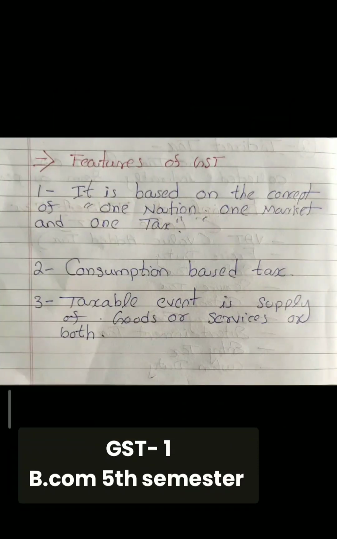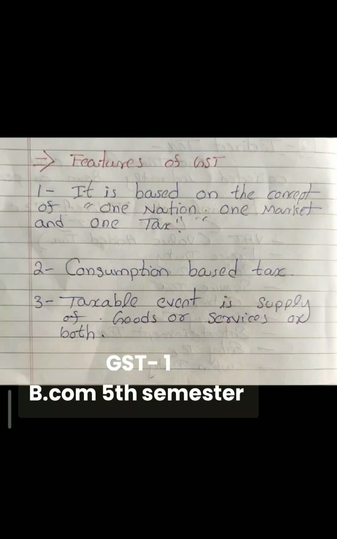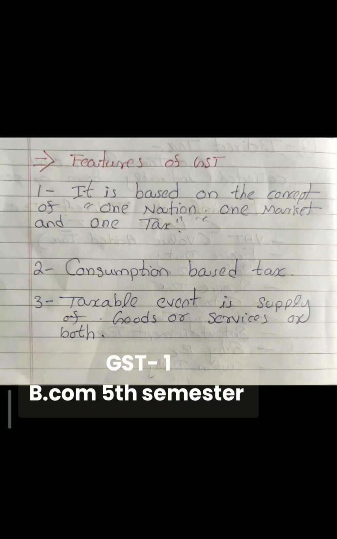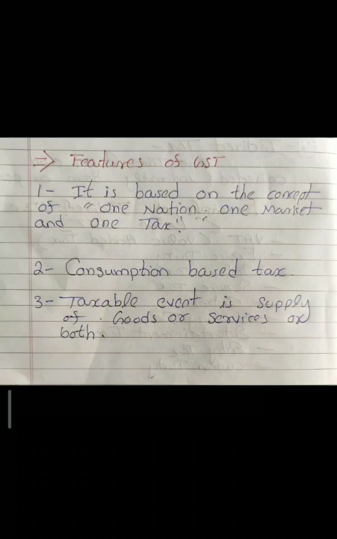Major features of GST, also called the characteristics of GST. First, it is based on the concept of one nation, one market, and one tax, because it has subsumed or merged all indirect taxes, so at present only one indirect tax is applicable in India. Second, it is a consumption based tax. The third one, the taxable event, is supply of goods or services or both.